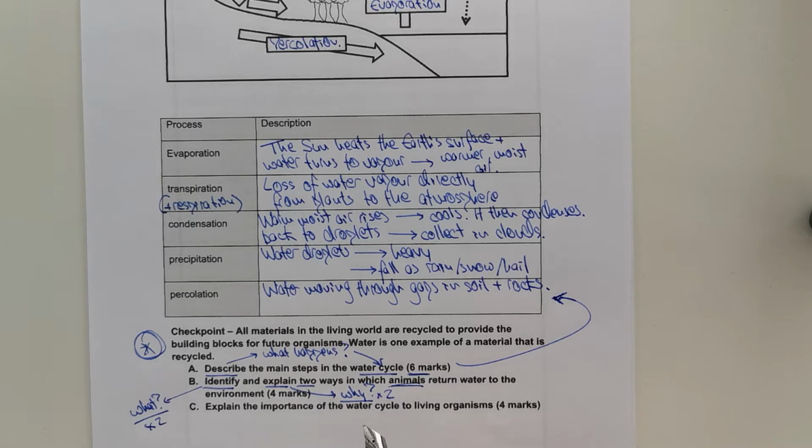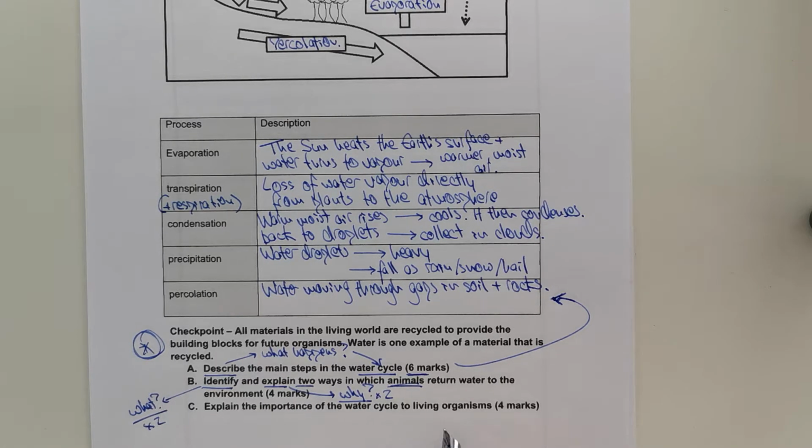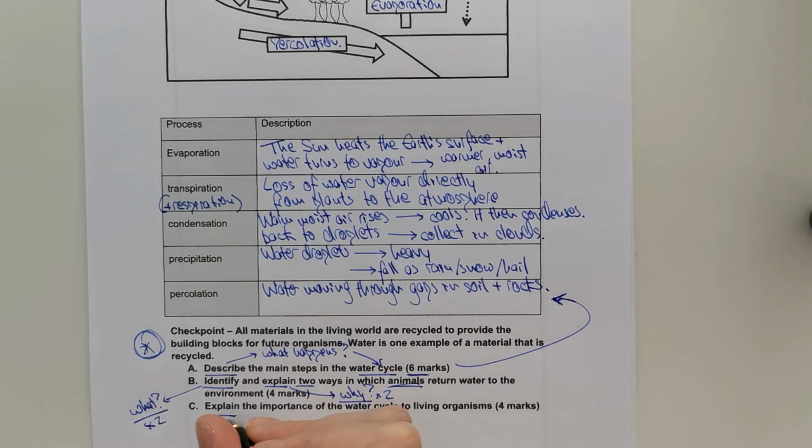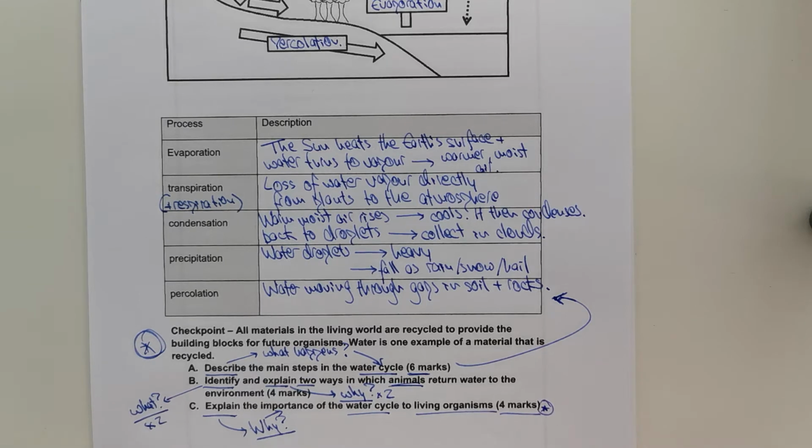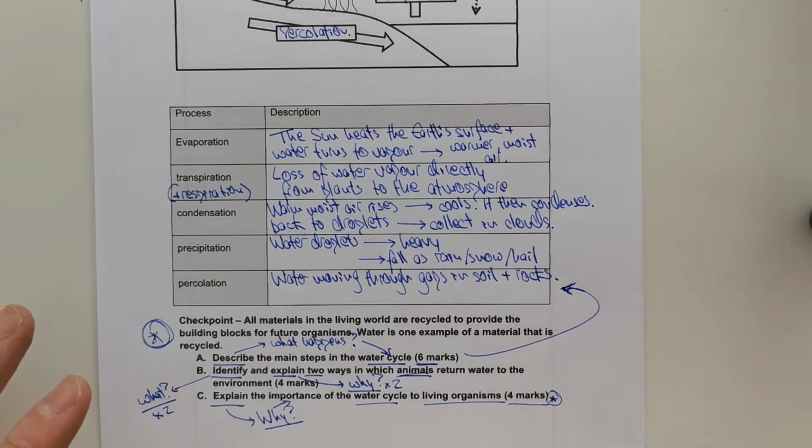And then C, explain the importance of the water cycle to living organisms. So, explain is why. Why is it important? Why is the water cycle important to living organisms? So you need to be coming up with 4 points for that. So, pause the video, have a go at it. Once you've unpaused the video, we'll go through the answers together.